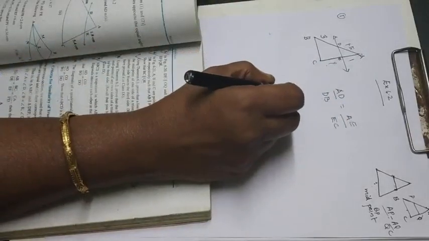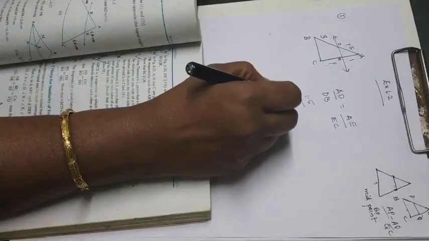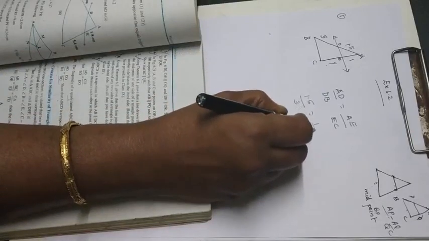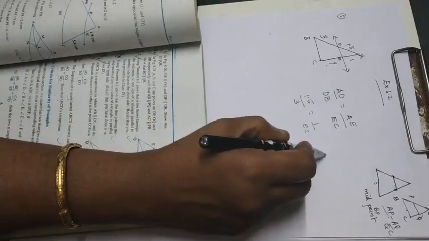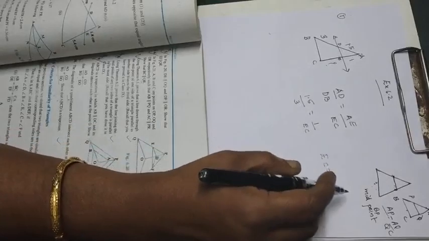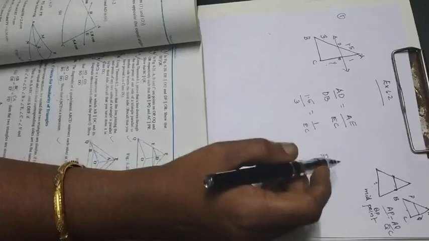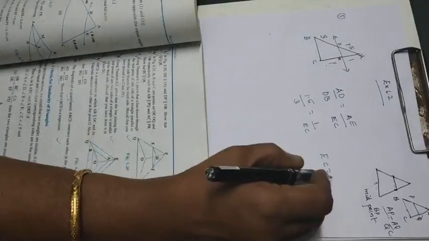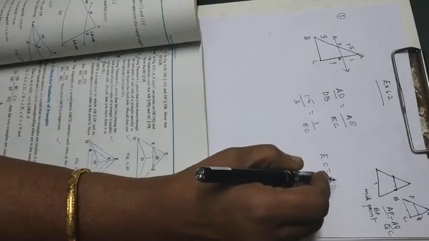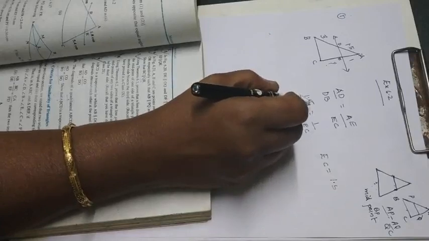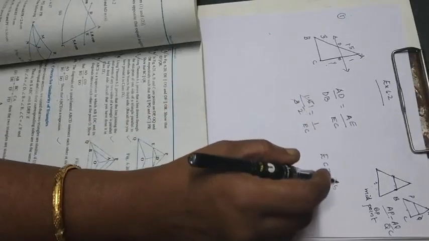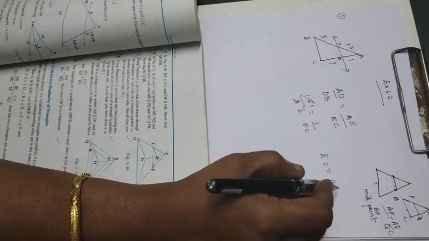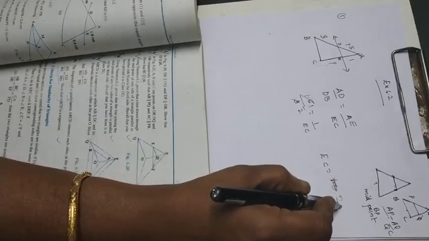So AD, that is 1.5 by 3, will be equal to 1 by EC. So EC will be equal to 3 by 1.5, that will be 2. EC will be equal to 2 centimeter.